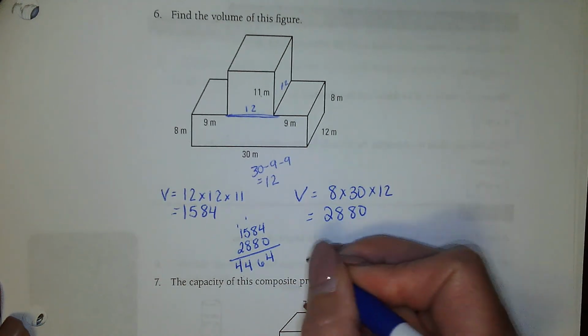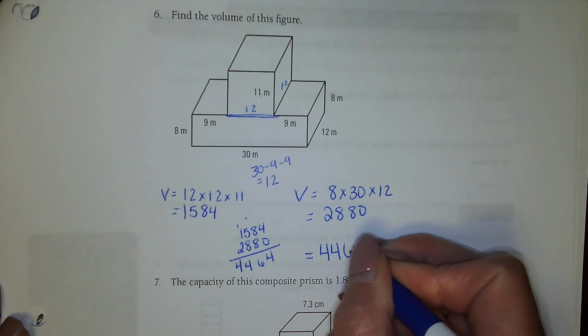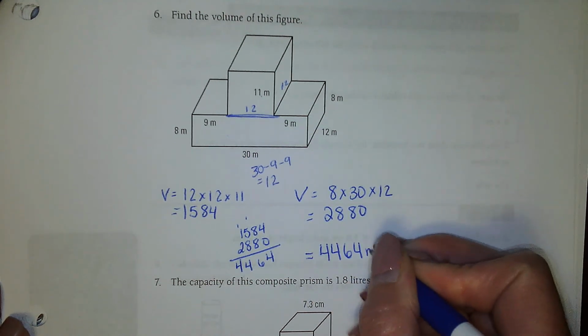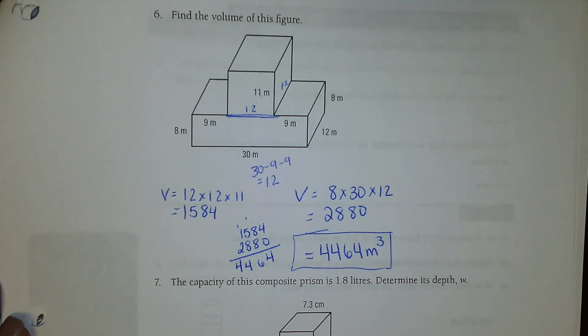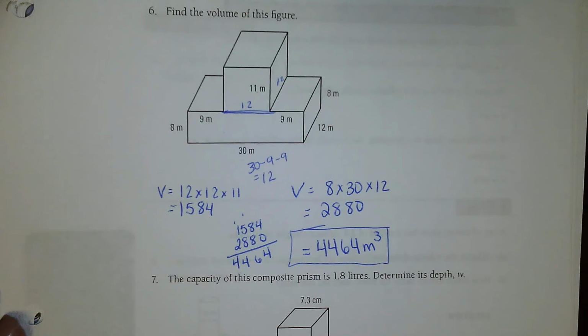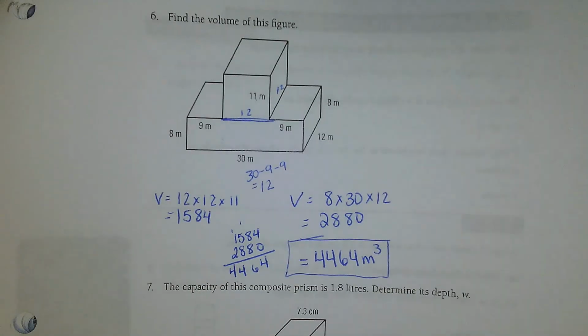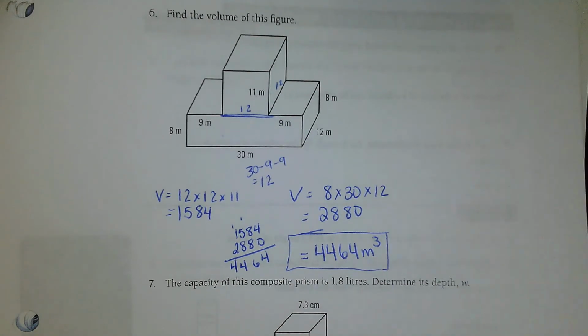4,464. This was in meters cubed. And that is that one. Okay, we will see one more.